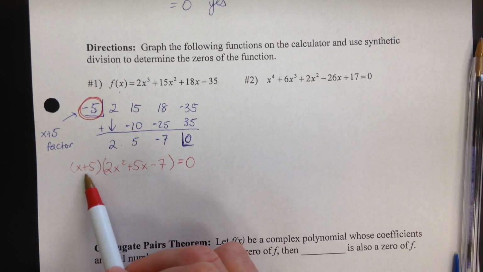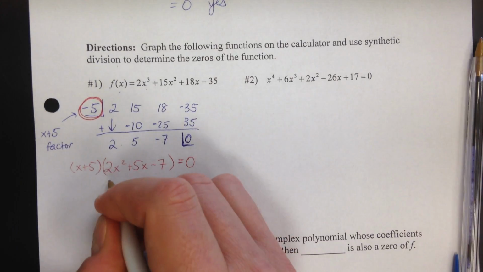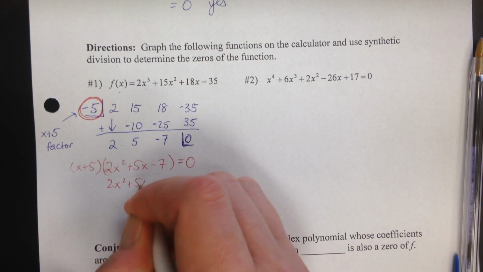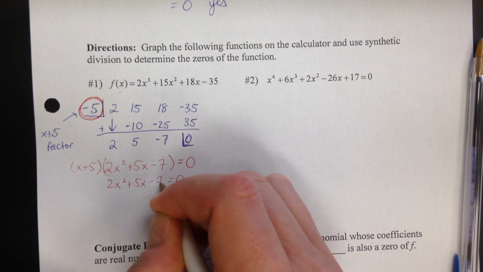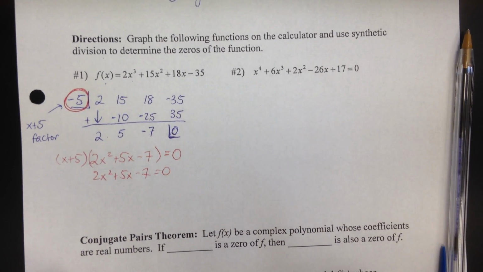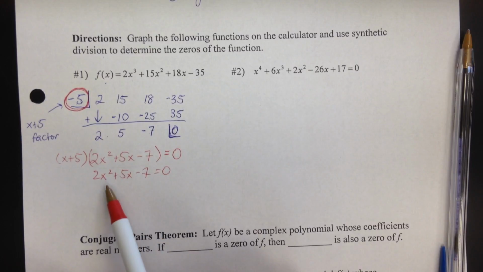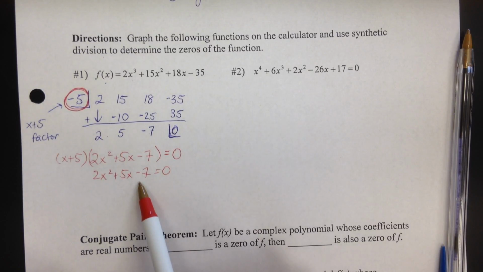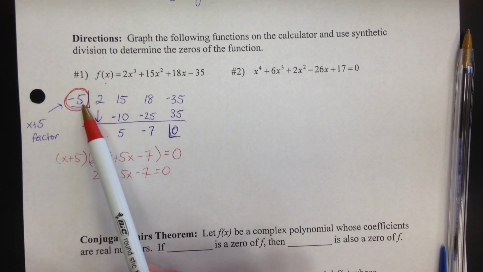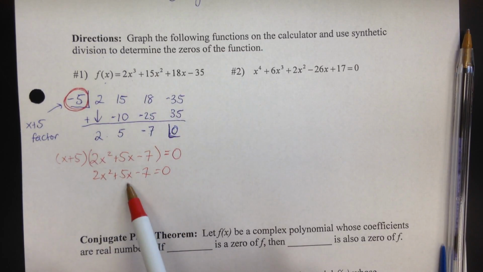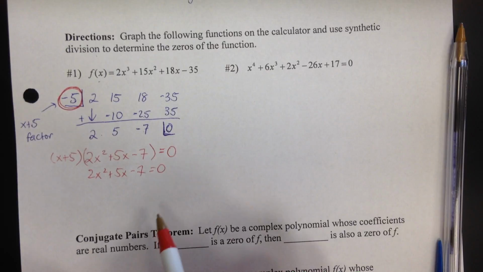We've already got this solution, that was negative 5. So I'm going to take 2x squared plus 5x minus 7 and ask myself, can I make that equal to 0? Now you could do quadratic formula. You could graph it and find the zeros, which is kind of what we did to get negative 5. I'm going to factor because I know that this will actually factor.